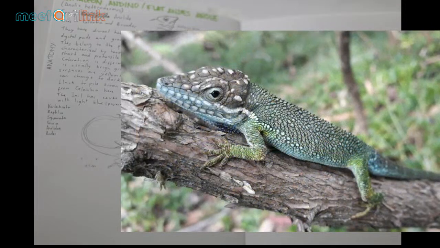But if I show it maybe like this, then I cannot make that so visible because it's very close to the tree.